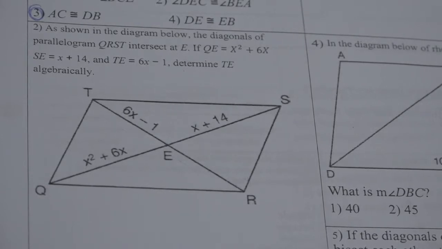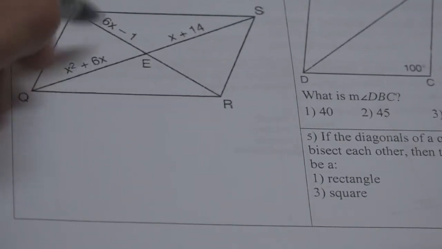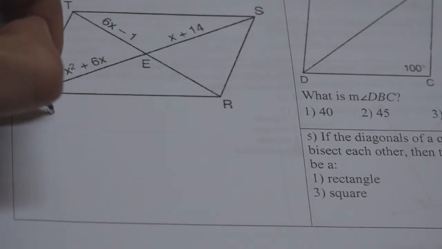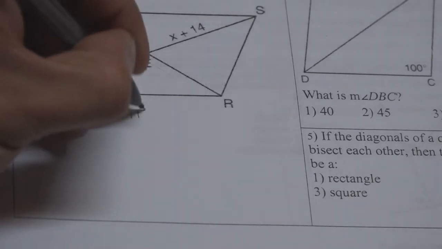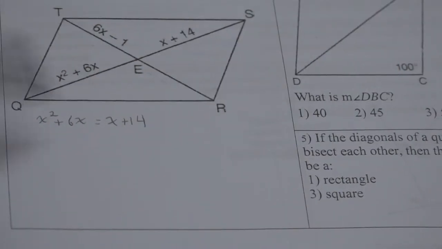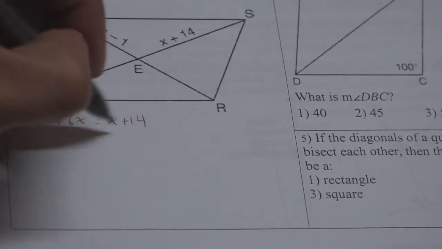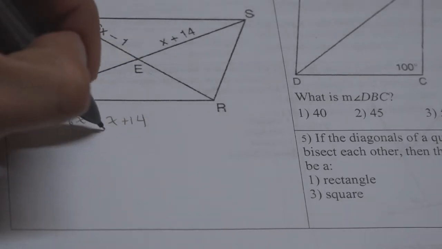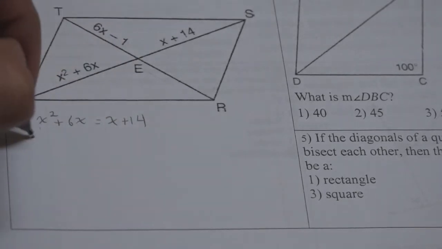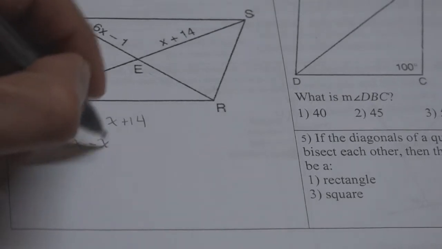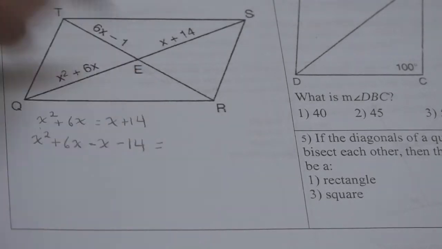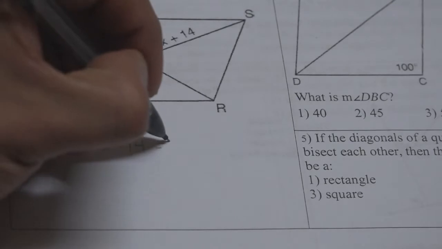Let's start working with this. I am going to set this equal to this. So x squared plus 6x equals x plus 14. Now I notice this is a quadratic equation, so I'm going to set it equal to 0. I'll subtract x and subtract 14. What you do to one side, you do to the other. So minus x minus 14, and the other side becomes 0.